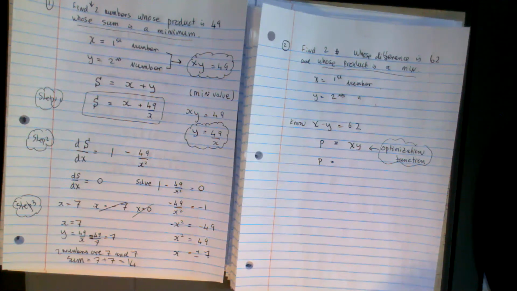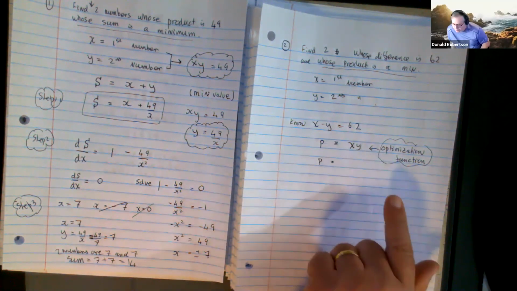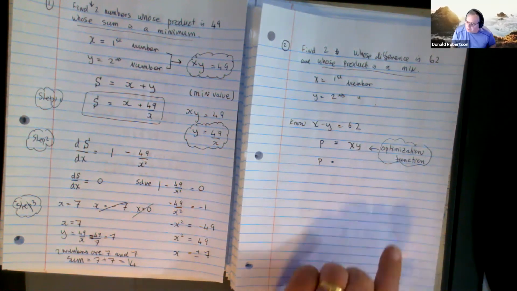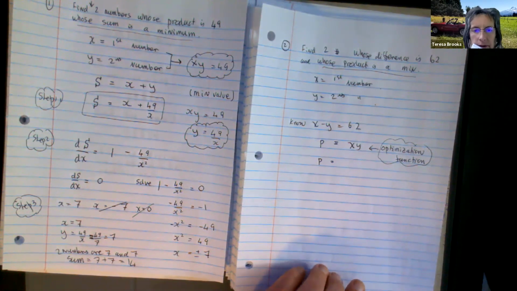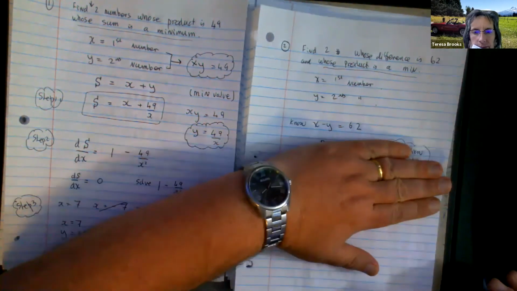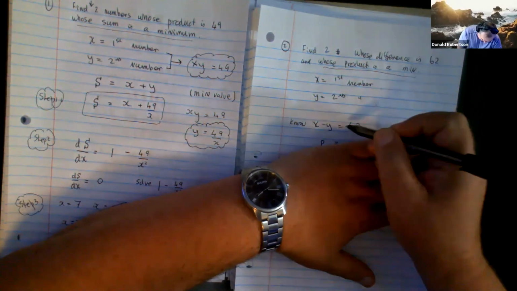Divide y from both sides. I'm not sure where your thoughts are coming from. You've got to solve x minus y equals 62 for y, right. Is that what you meant? If that's the case, I agree with you.